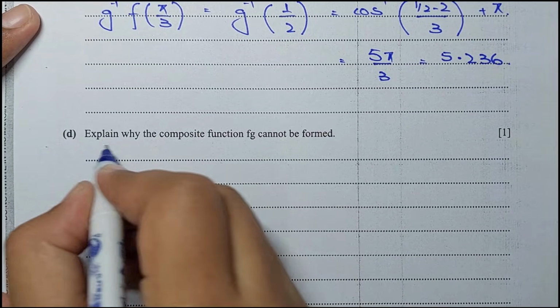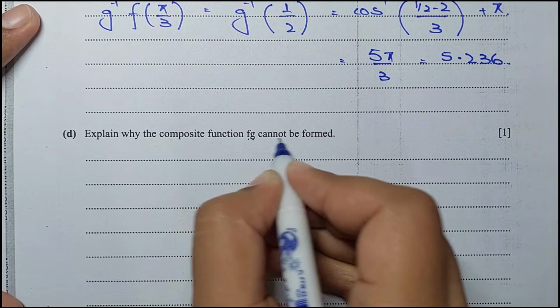Now for part D, explain why the composite function gf cannot be formed.